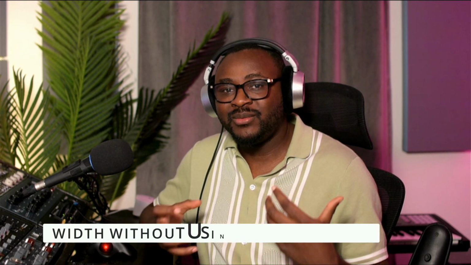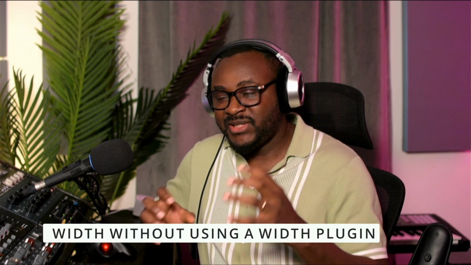Today I want to show you how you can get width on an instrument track without using a width plugin. Specifically in this example, you're going to see why I had to do this. I had some issues, but then I asked, how can I solve the issue? Then I came up with this. Doing this can help you create not just width, but can also help you stop some masking issues. That sounds weird, but I'm going to show you how to do that.